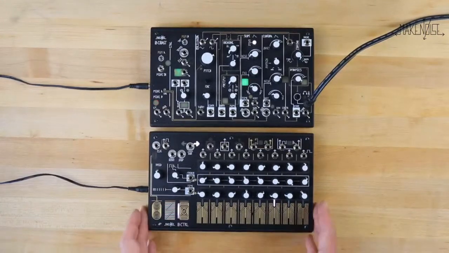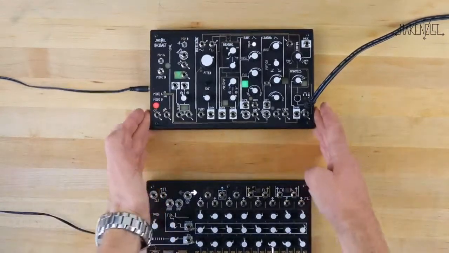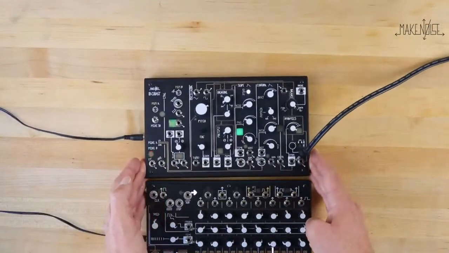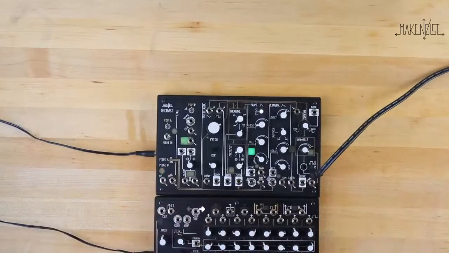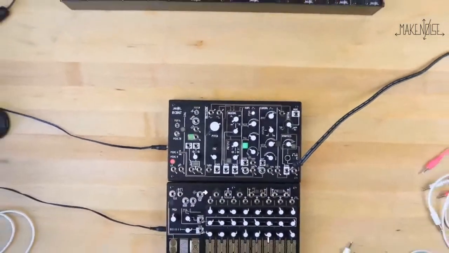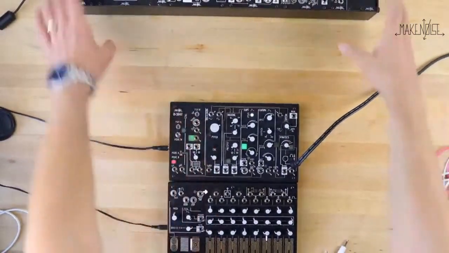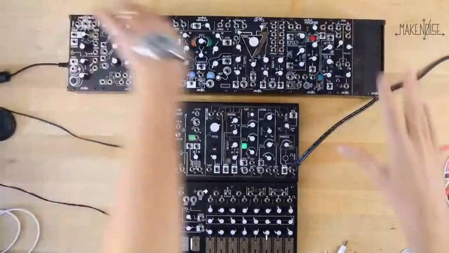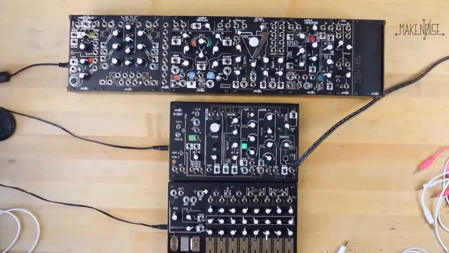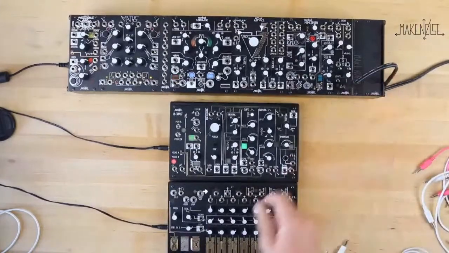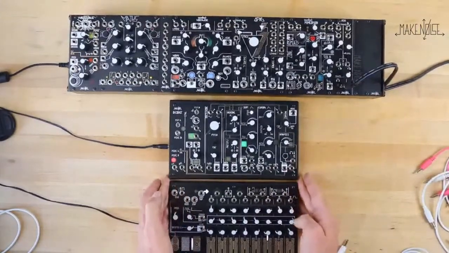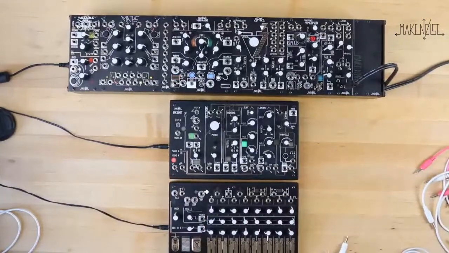Okay, so I think what I might do here is move these down. Zoom out a little bit. And bring in the Tape and Microsound Machine too, and we can do some processing of the Zero Coast with the Tape and Microsound.